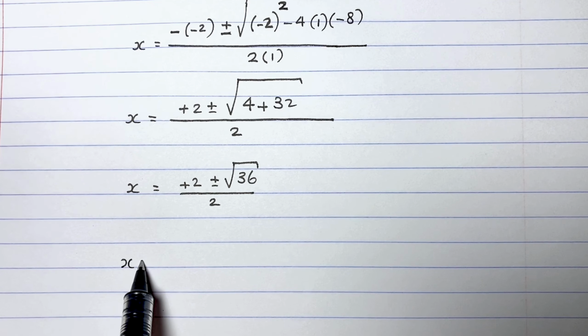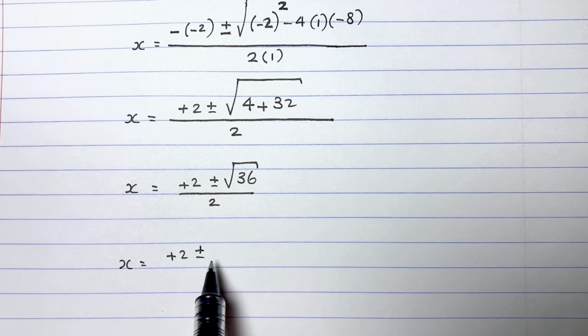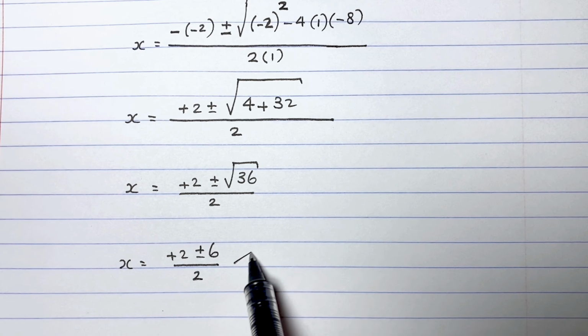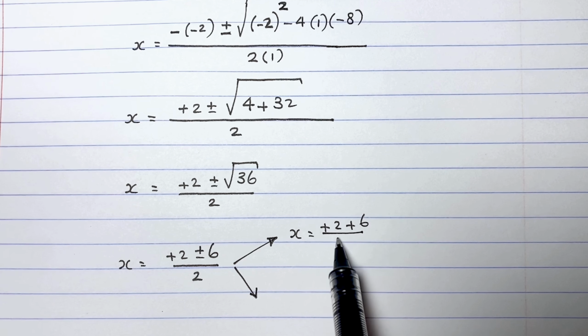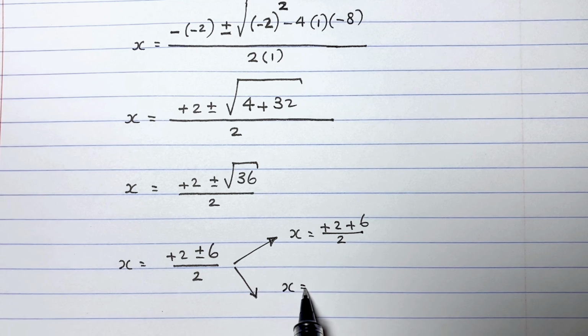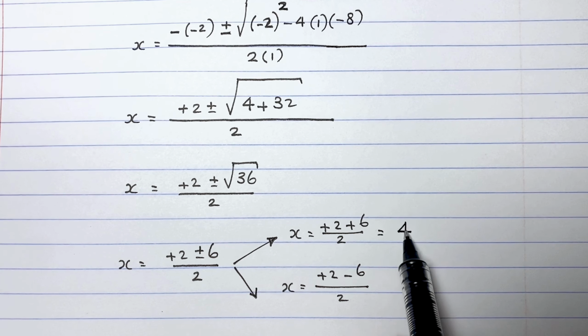Again, plus 2 plus and minus the square root of 36, which is 6, over 2. That means I've got two values again. x equals plus 2, once plus 6 over 2, once x equals plus 2 minus 6 over 2. 2 add 6 is 8, divided by 2 is 4.